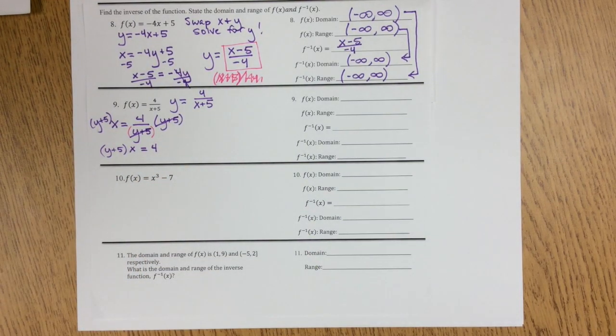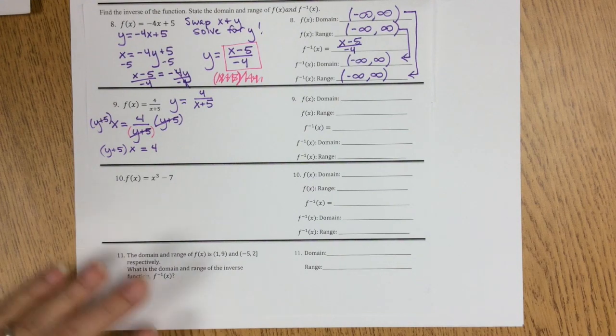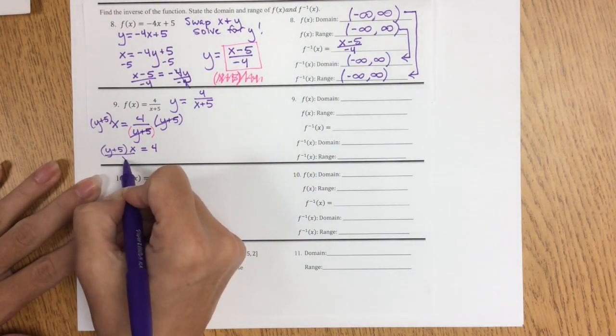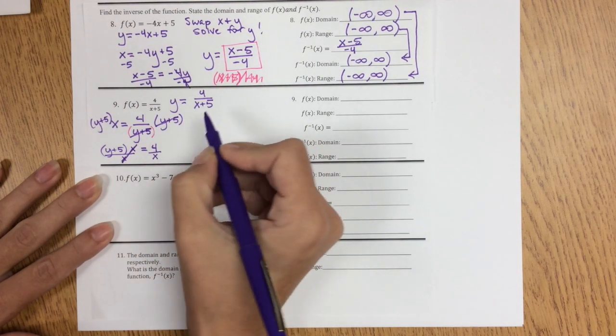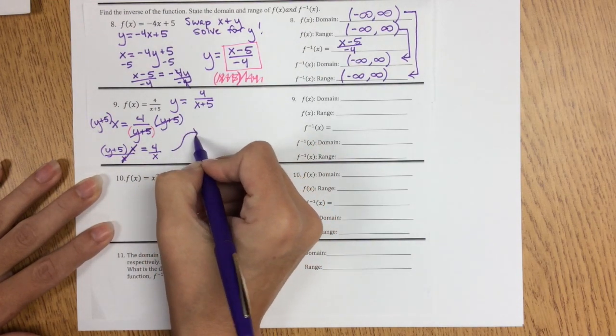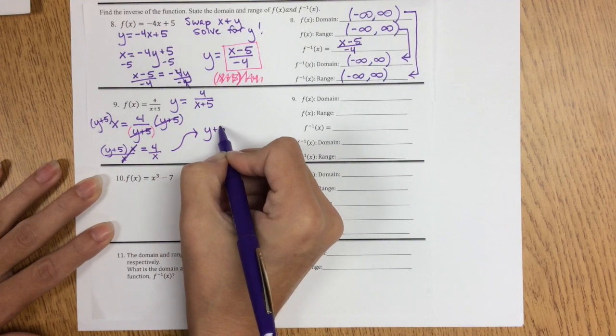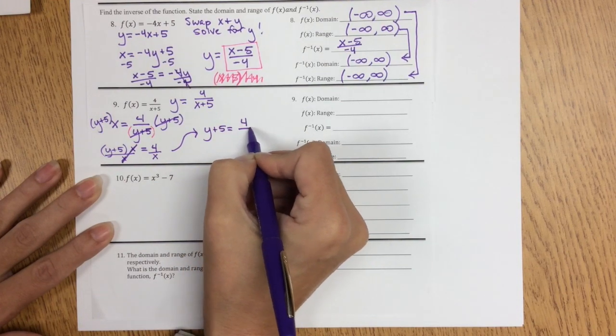All right, I know that some of you are wanting to distribute that x. You do not need to do this. Just divide by x. We're trying to get y by itself, so move the x out of there. Divide both sides by x. This cancels out over here, and you're left with y plus 5 equals 4 over x.